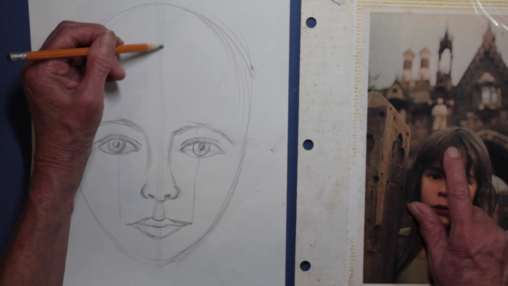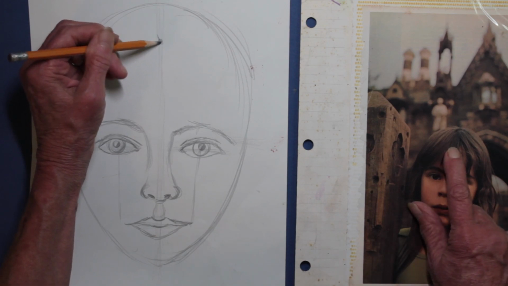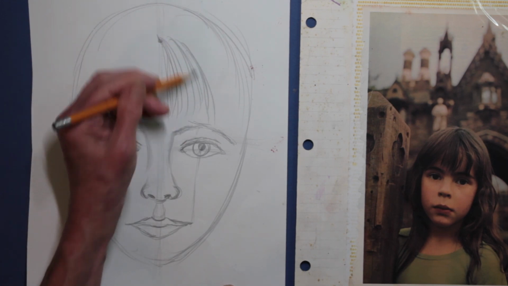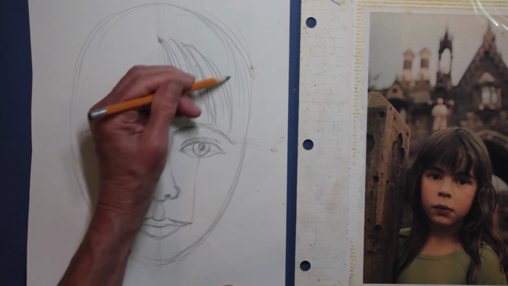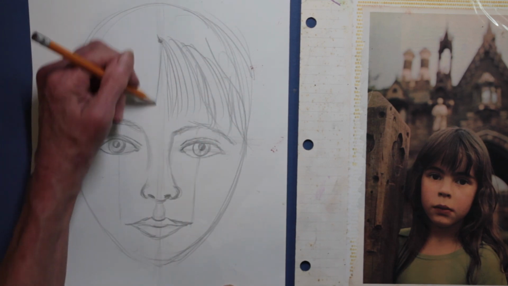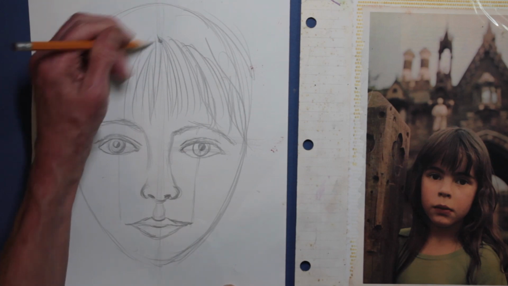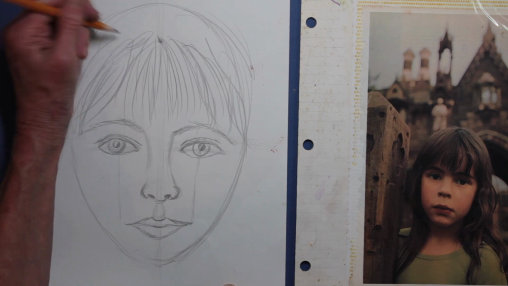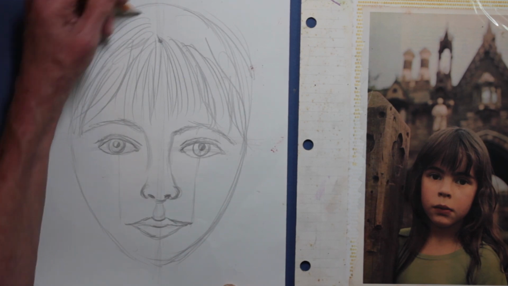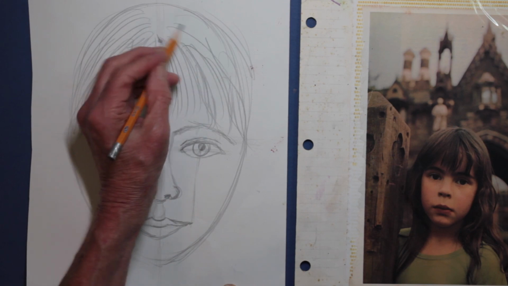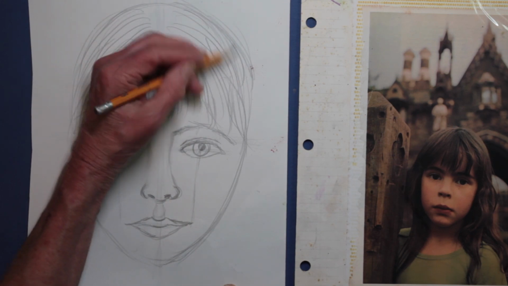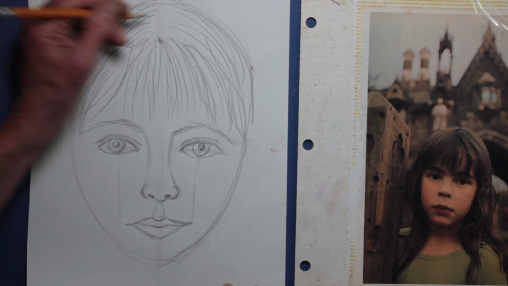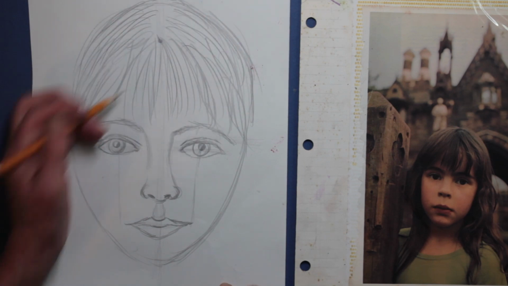Her hairline will start right about here. In this case, her hairline comes down as bangs. Up at this point, the hair starts to curve around the head. And the reason it looks like it's curving around the head is because your head is curved. Your head is not flat. So your hair will sort of curve around it. And you could follow the lines and look at them, and you'll see just what I'm talking about.